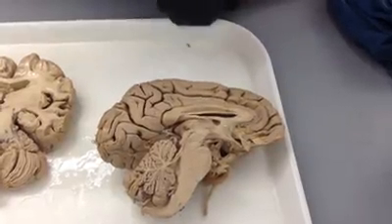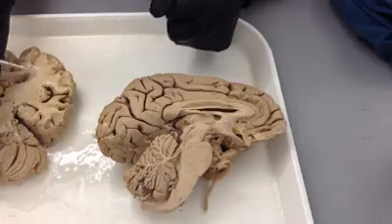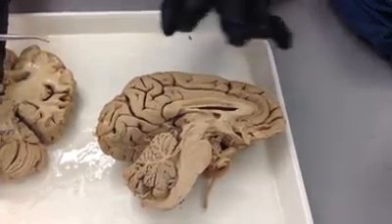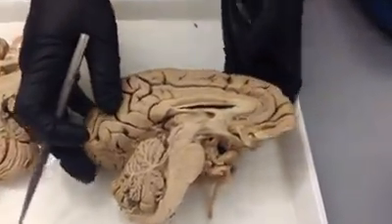Hi guys, today we're going to be talking about the ventricles of the brain. So the ventricles are essentially just spaces that we have in the brain that contain cerebrospinal fluid. We have three main ventricles we're talking about today, and then we have one that connects two of the ventricles. So the first one I want to talk about is our lateral ventricle.